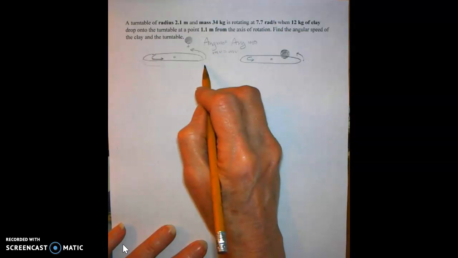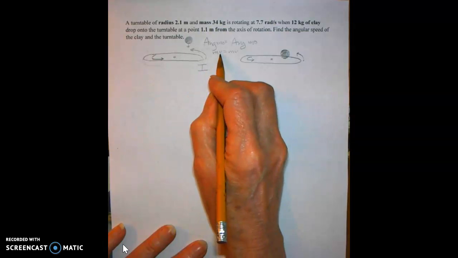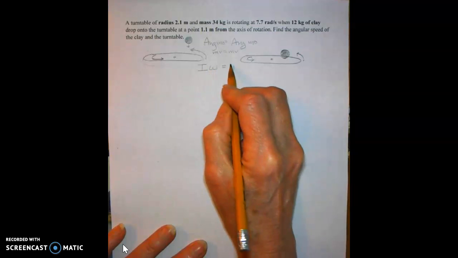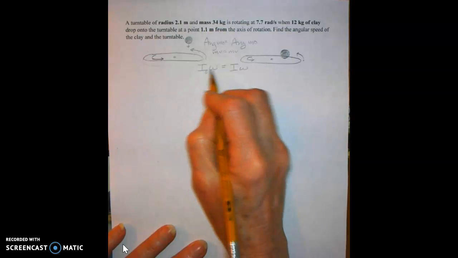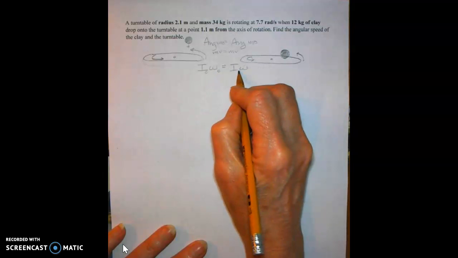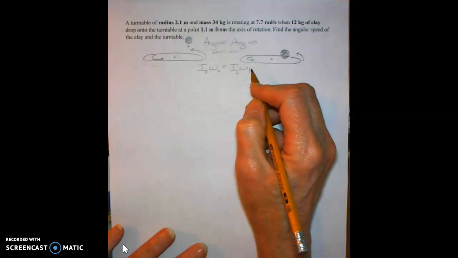So instead of mass, if I want angular momentum, I need rotational inertia. And instead of linear velocity, I'm going to use angular velocity. So I'm going to set the products equal to each other. So this will be the original rotational inertia, and this is the original rotational velocity. And here we have the final rotational inertia and the final rotational velocity.